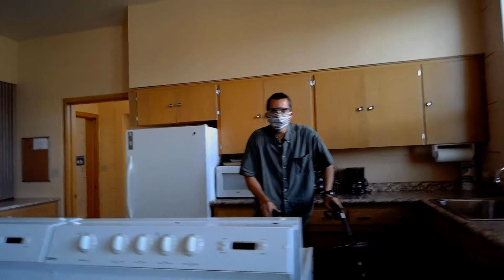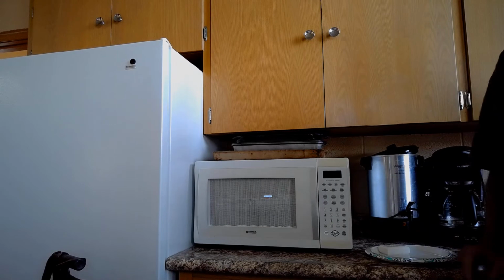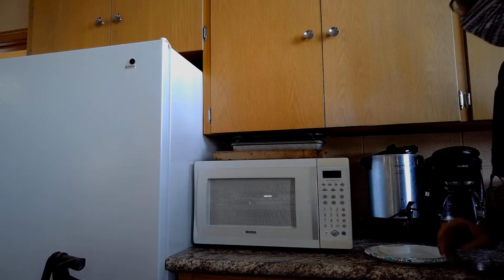And we'll get all the cameras adjusted here, and here's the microwave that we're going to use.